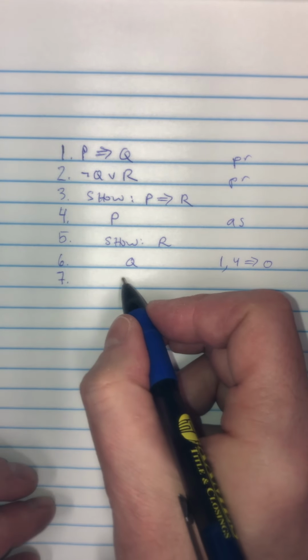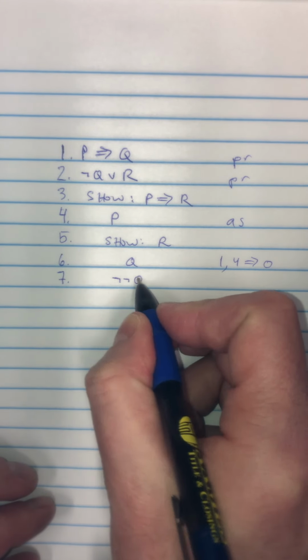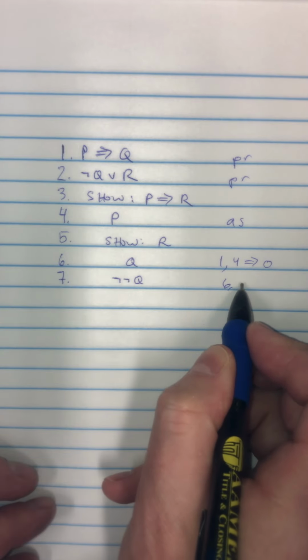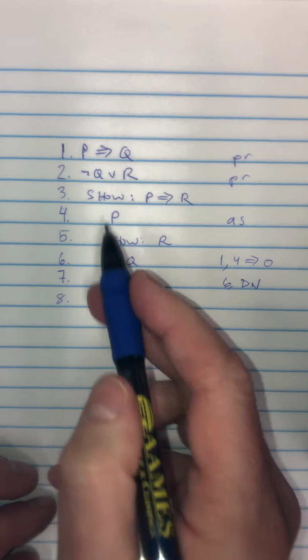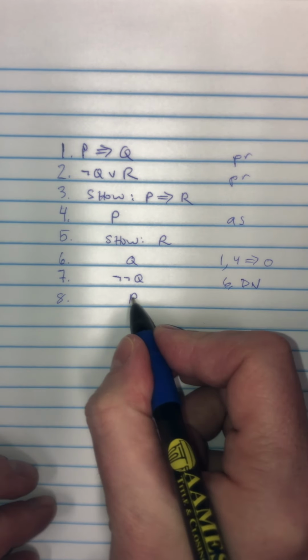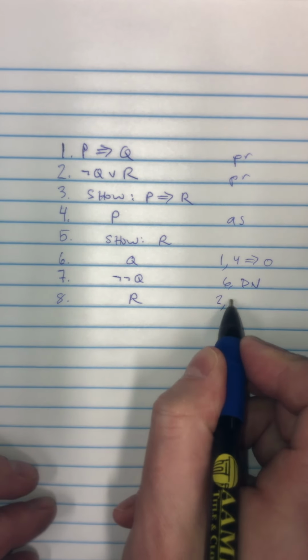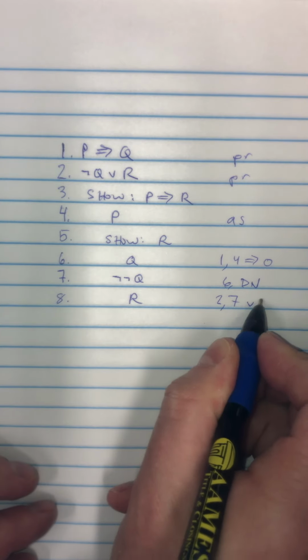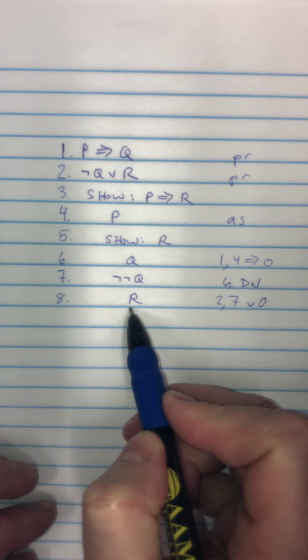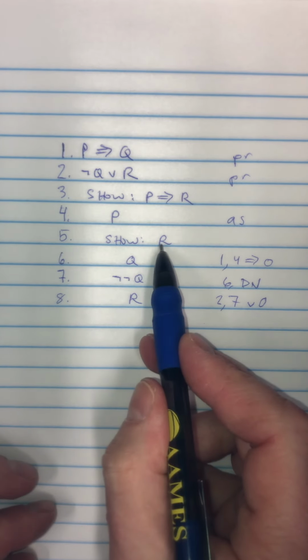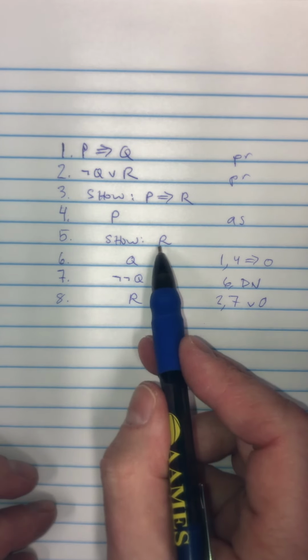So I'm going to double negate Q to get not not Q. That comes from 6 by DN. And now with line 7 and line 2, we can get R, that's 2 and 7, by our or out rule. So now we've shown R, which is what our show line on line 5 had us try to do.